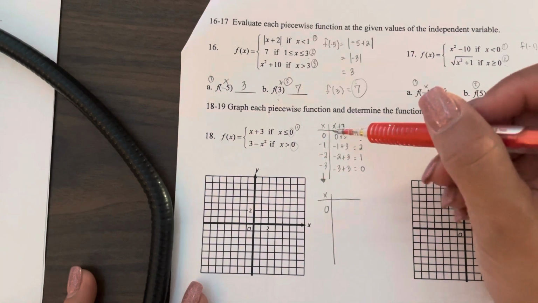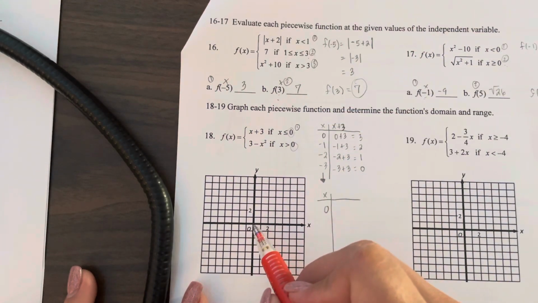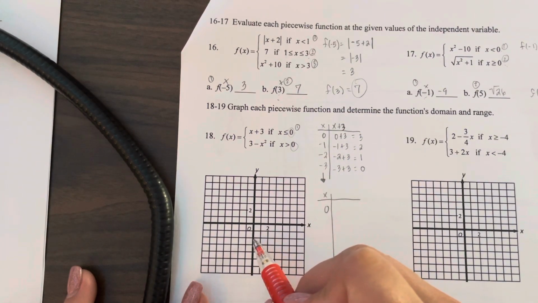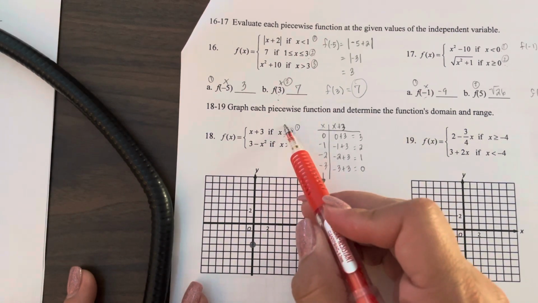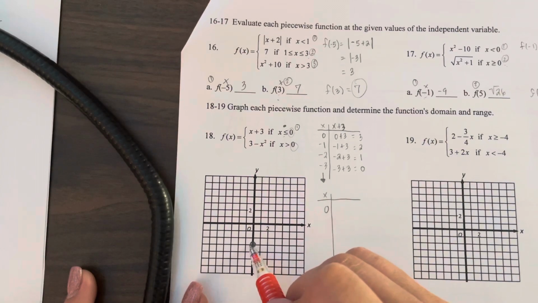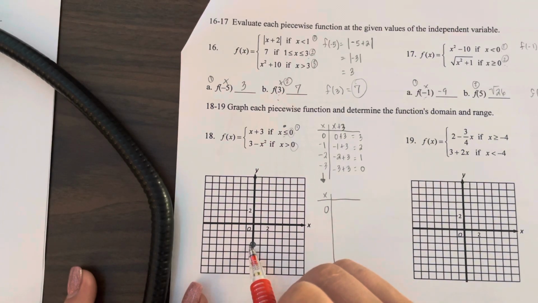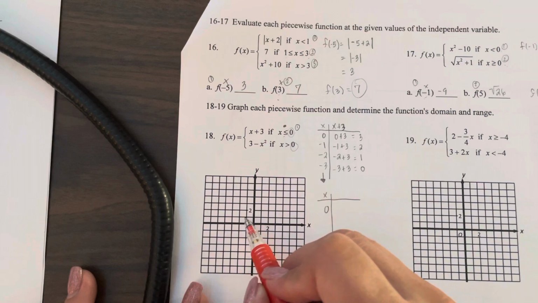Okay, now plot those points. So 0, 1, 2, 3, and that is a closed circle. How do I know that? Because it has a line underneath. So at 0, it is worth a value. Then negative 1, 2.